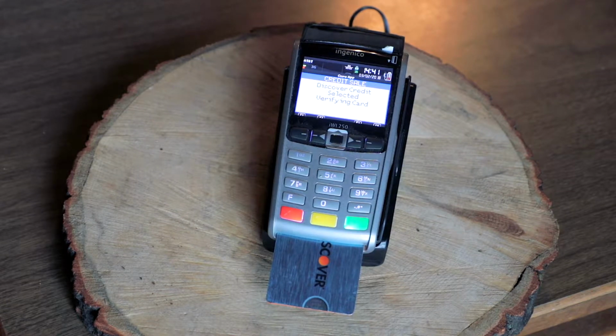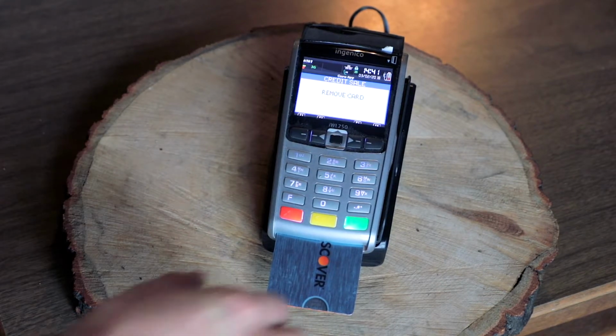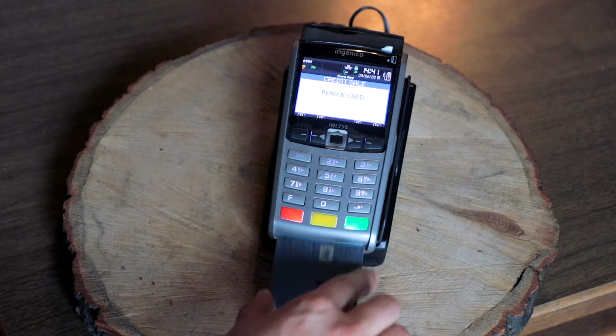Now the credit card machine is connecting to the server, and it is transacting the total. Once it starts beeping, you can remove the card.